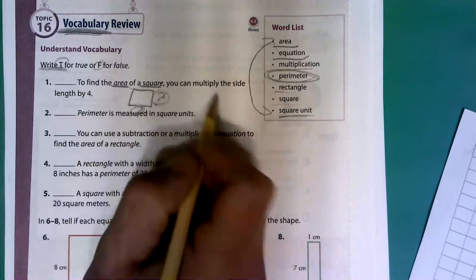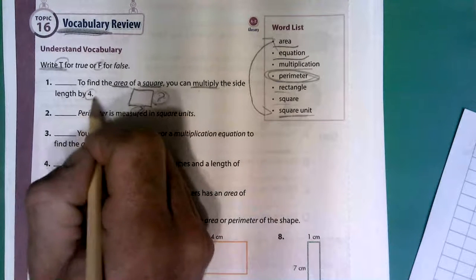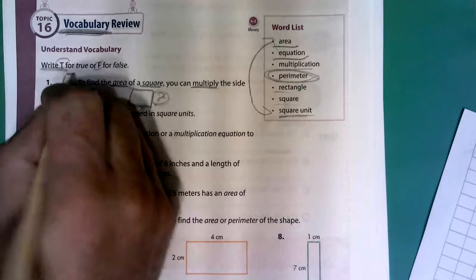So I need length and the width, and that's only two numbers, and if you remember, we multiply them. But look what it says here: to find the area of a square, you can multiply the side lengths by 4. No, we would multiply the length, and that's two numbers. That should be a 2. So that makes this false.